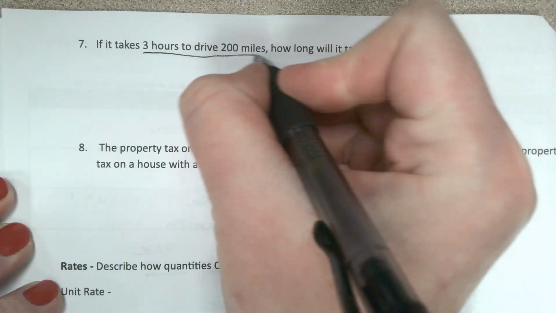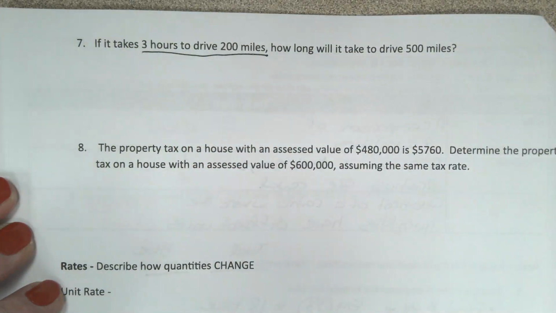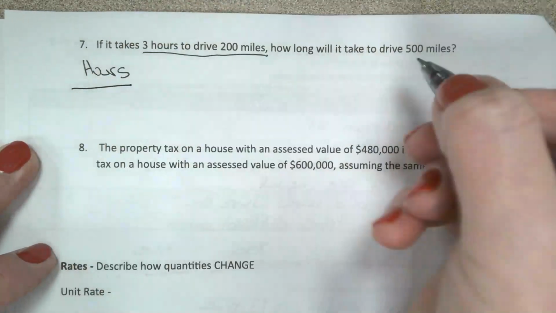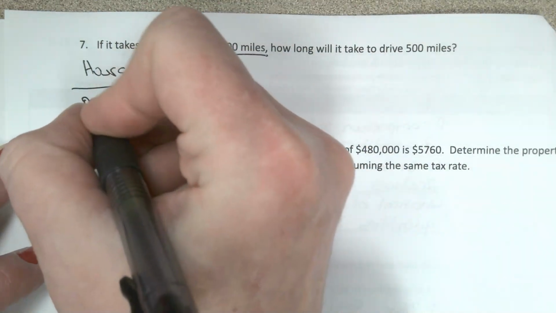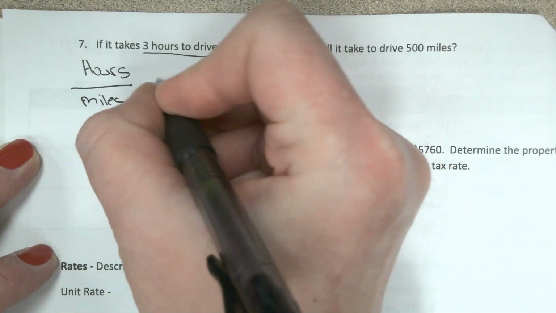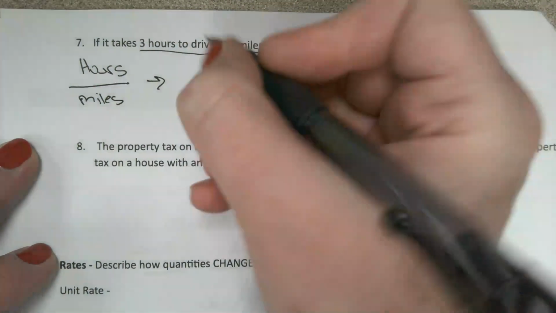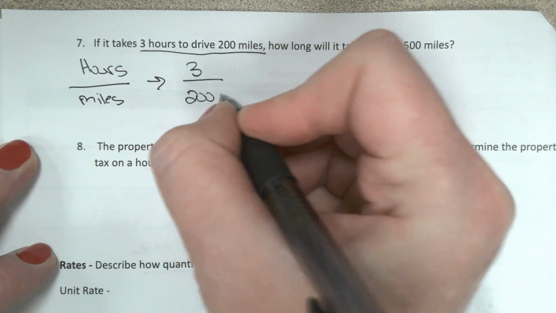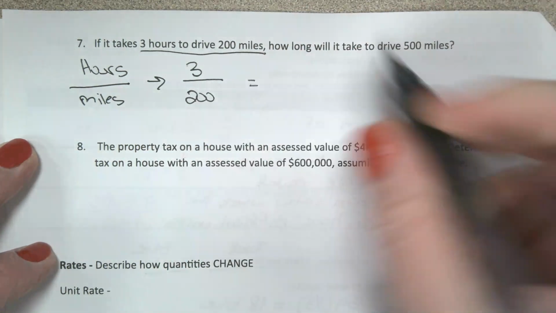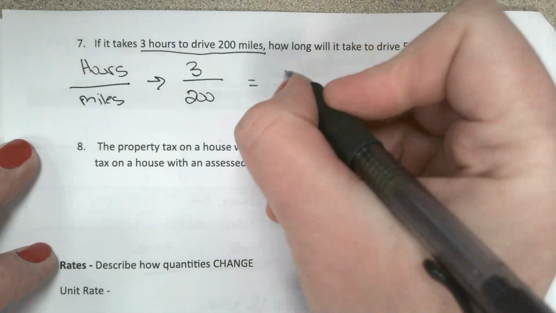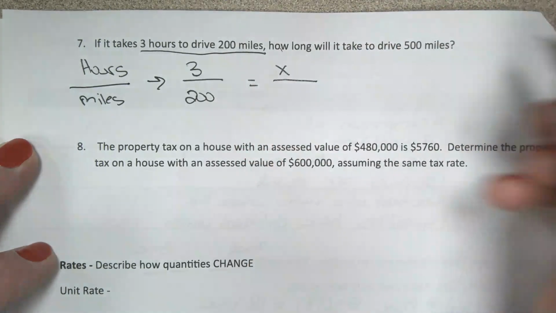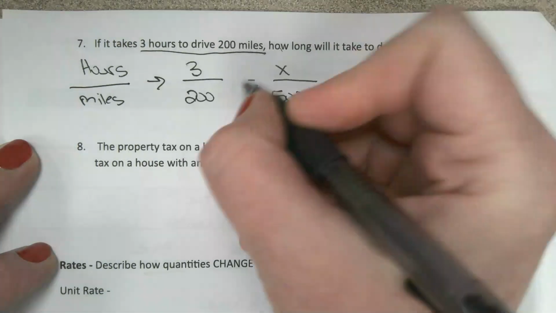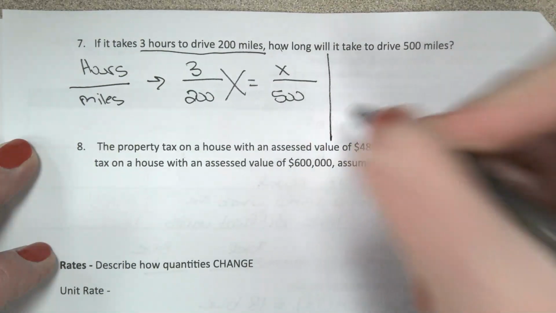All right, so here is our known ratio, and we're going to set this up as hours to miles. This is really just me labeling it. So I can go 3 hours for 200 miles. How long will it take? So that's a time, that's my mystery, to go 500 miles. I have fraction equals fraction, so I'm going to cross multiply.